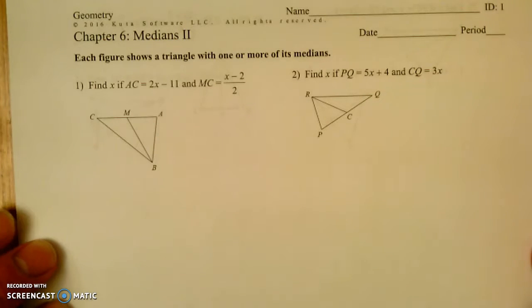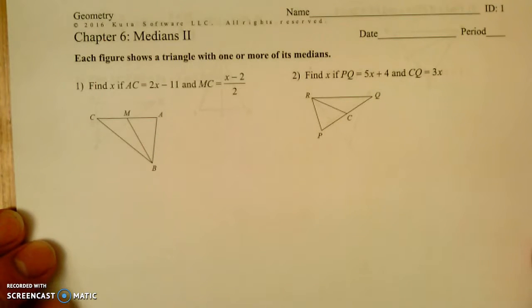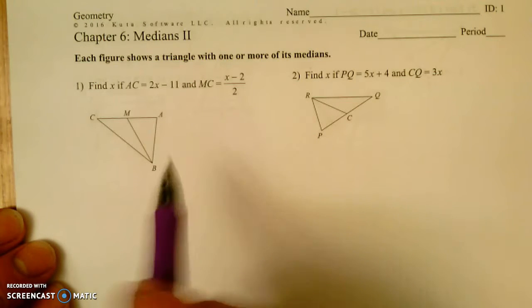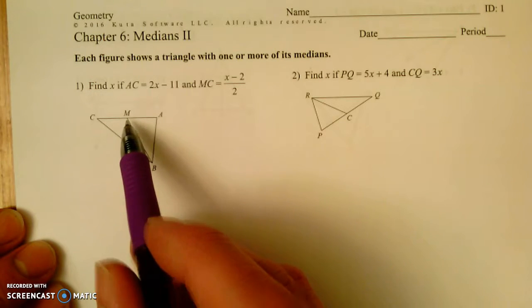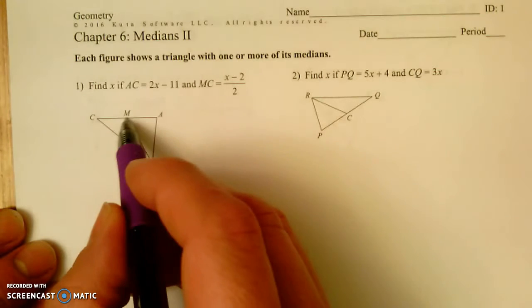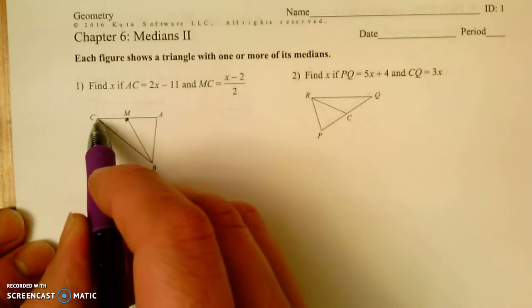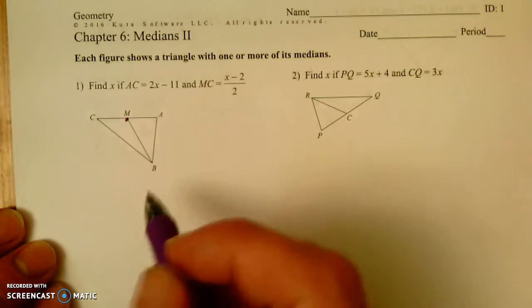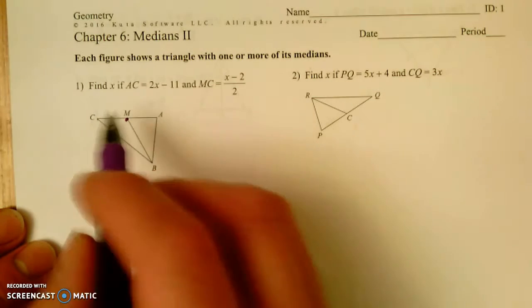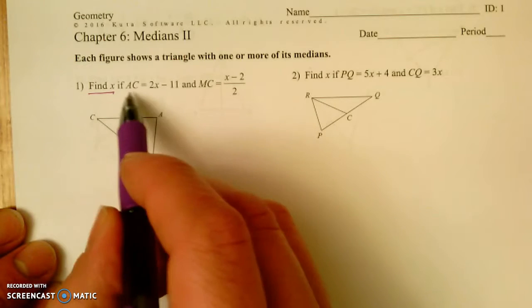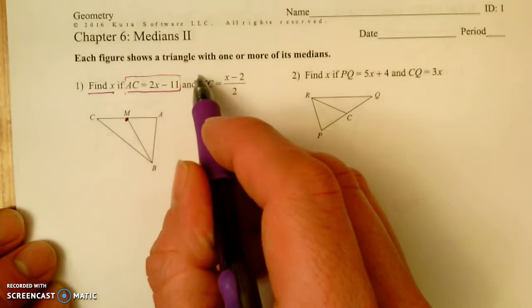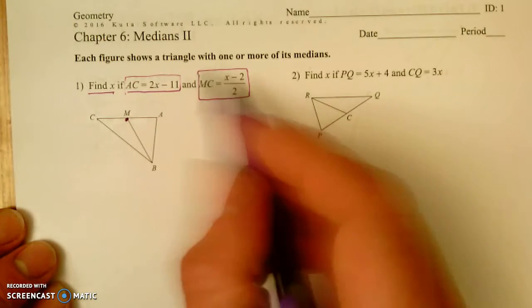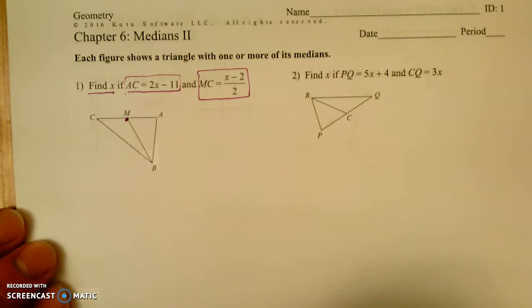Alright, in this video here we're going to be taking another look at medians. Again, a median is a segment that goes from a vertex of a triangle to the midpoint of the opposite side. So in this case here, M is the midpoint of CA, which we're going to use to solve this problem. We've been asked to find x if AC equals 2x minus 11 and MC equals (x minus 2) over 2.